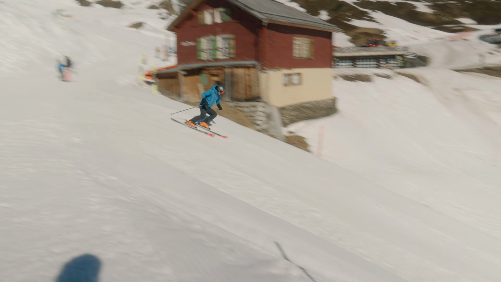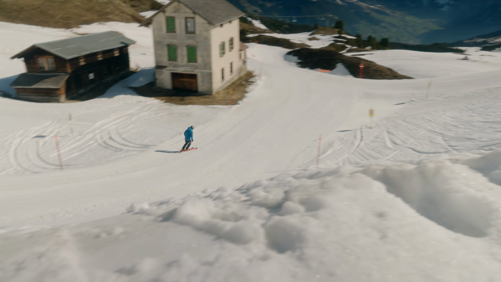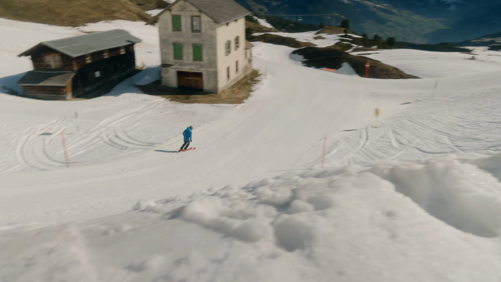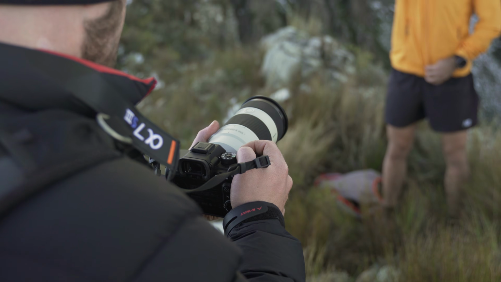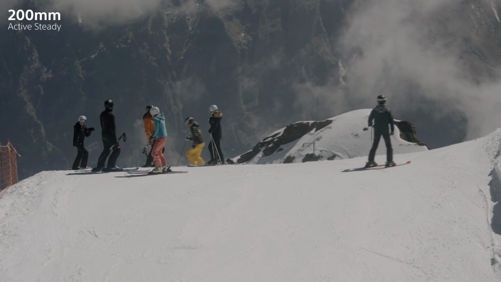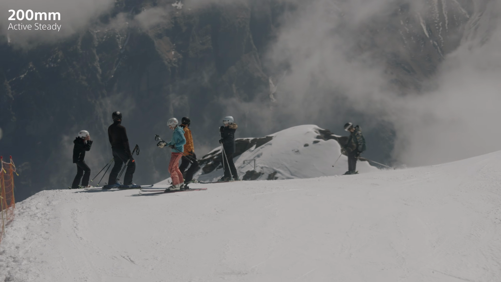I first really noticed this when shooting skiing in the Swiss Alps. If you pan just a little too fast, the image jumps a bit and ruins the shot. Active Steady also shines when you put on longer lenses. Anything over 70mm and it's like magic, especially when tracking a subject sideways.